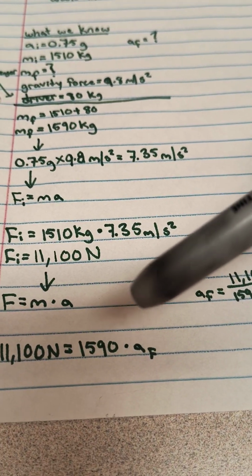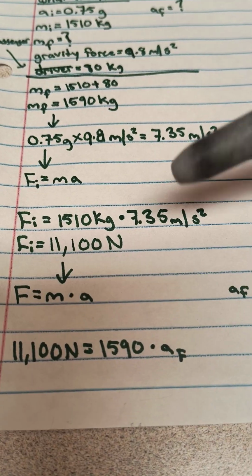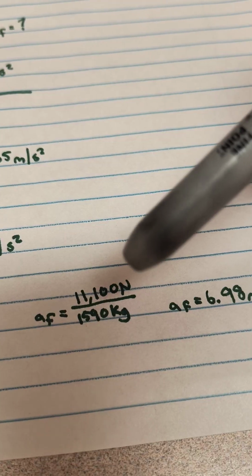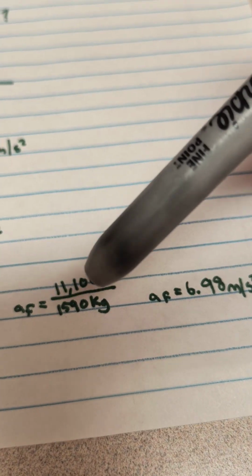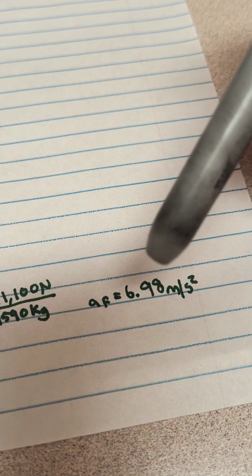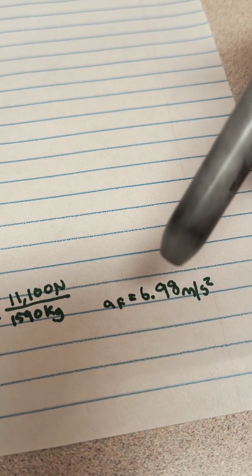And so you just need to rearrange, divide each side by 1,590 right here, and you can just plug this into a calculator and it will give you 6.98 meters per second squared. And that's how you find the final acceleration.